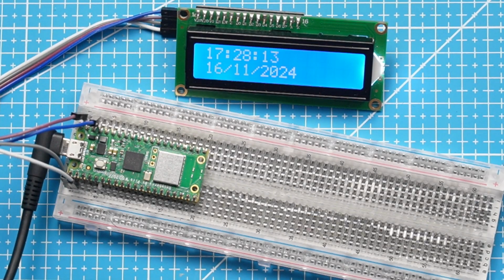So here we have the current time that is being updated every second, and we also have our date.